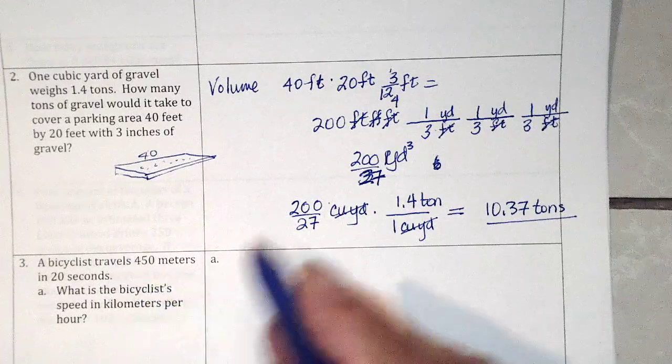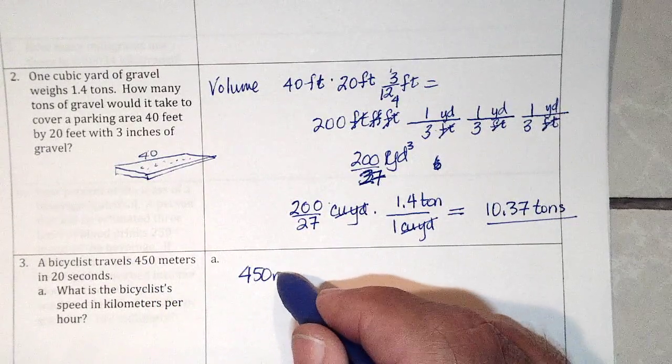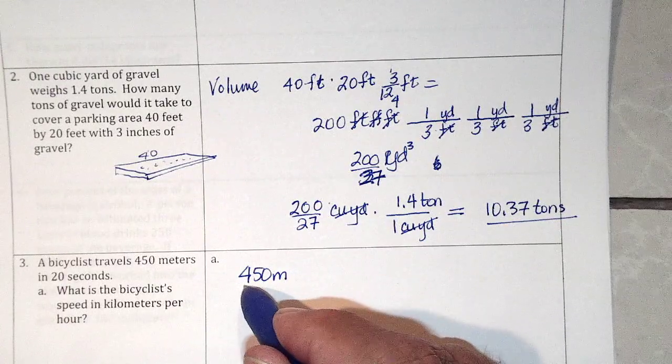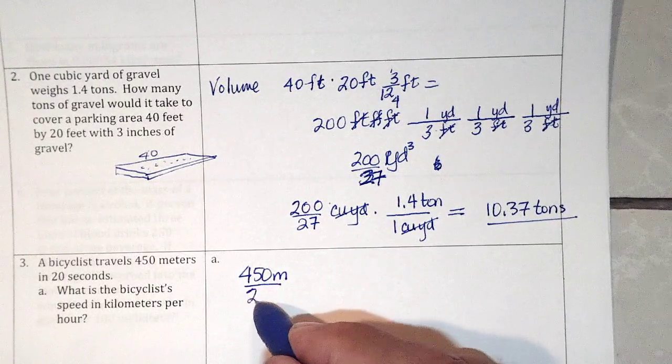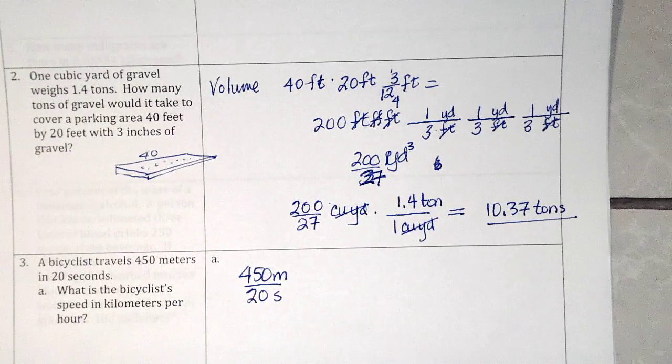So a bicyclist goes 450 meters in 20 seconds, and meters per second is a speed.